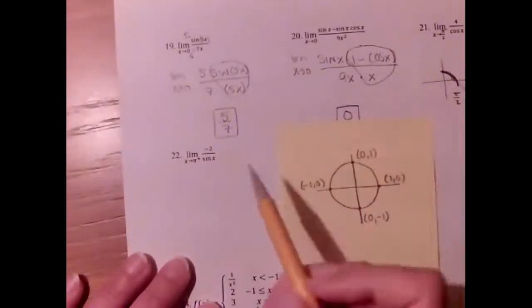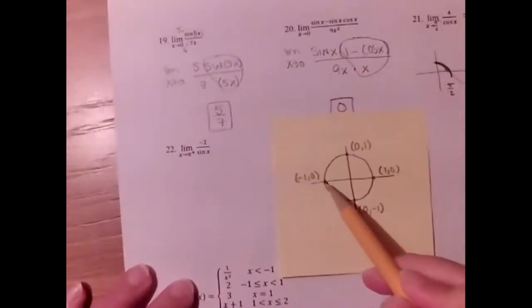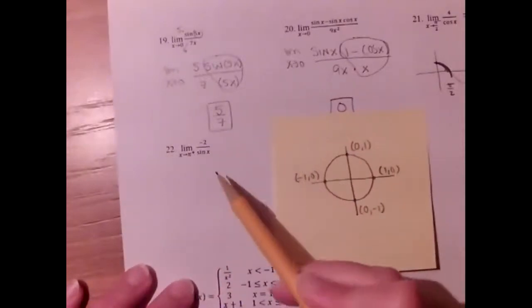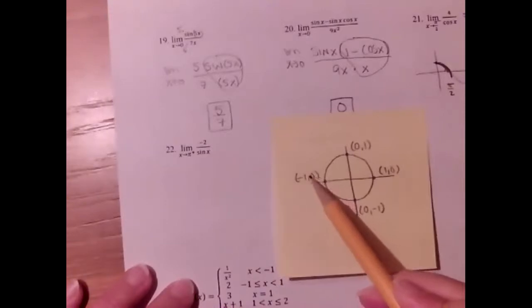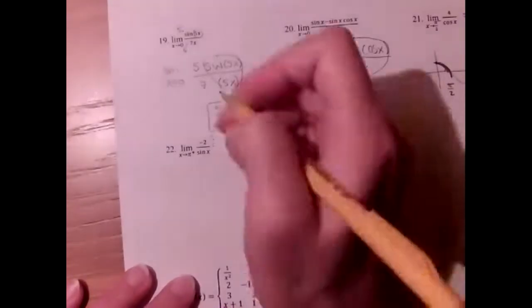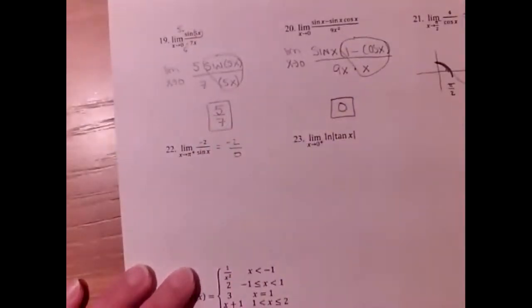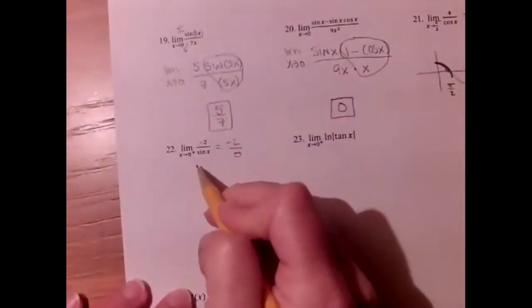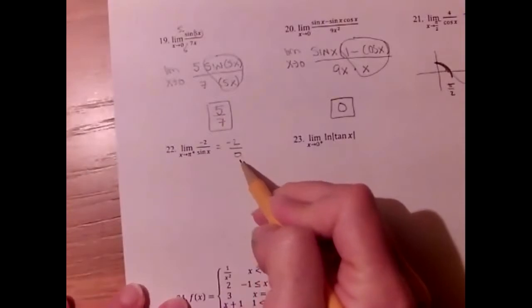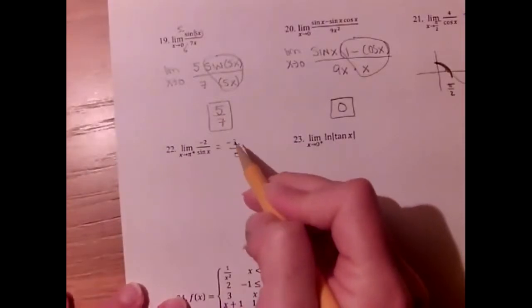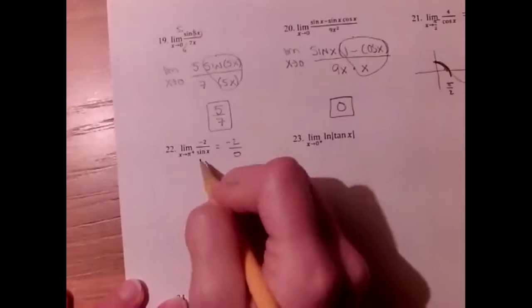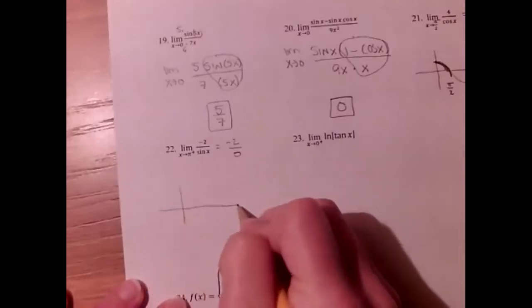For this one, we're going to try to plug in pi. Here is pi, right here on the unit circle. Sine is the y value, which would be 0. So we end up with -2 over 0. And then I know that's an asymptote. So if you wanted to just guess, if you felt like you got stuck, you could guess positive or negative infinity. But let me graph sine.